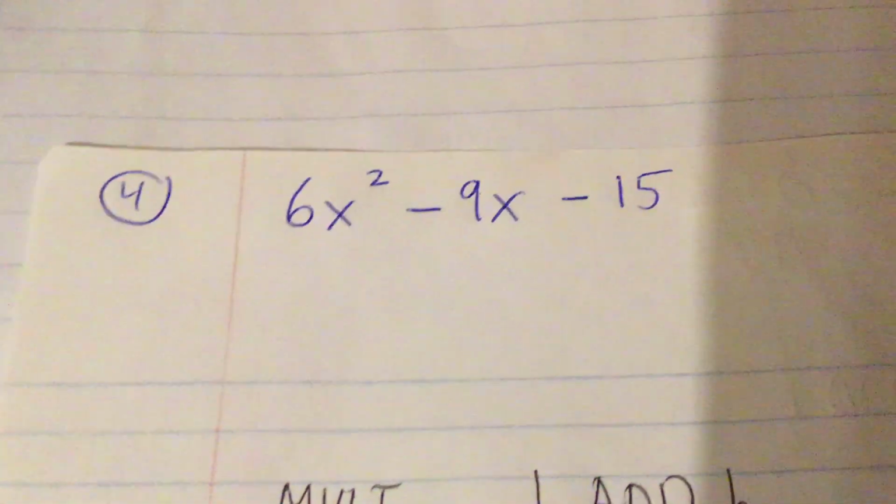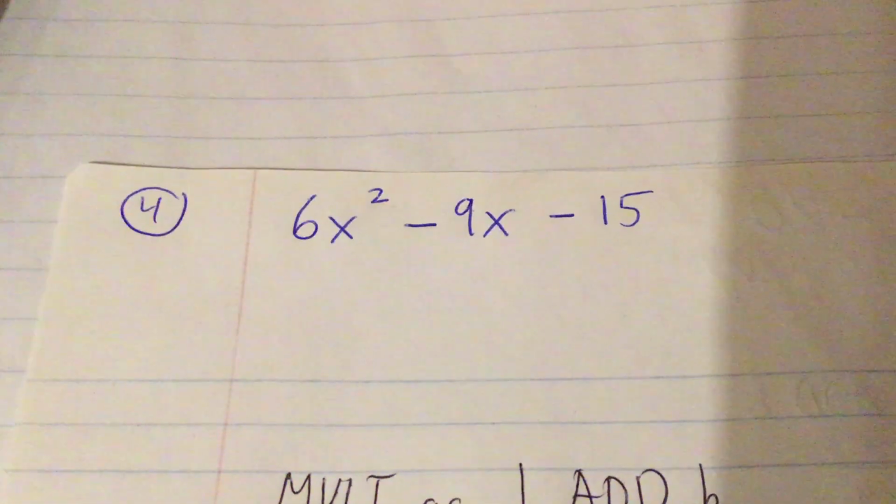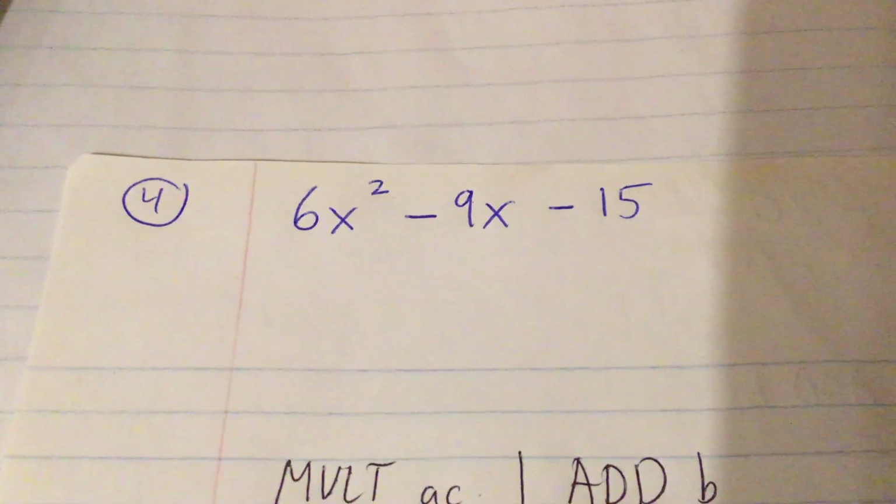All right. Number 4. 6x squared minus 9x minus 15. See if you can do this problem independently by using the pause button.